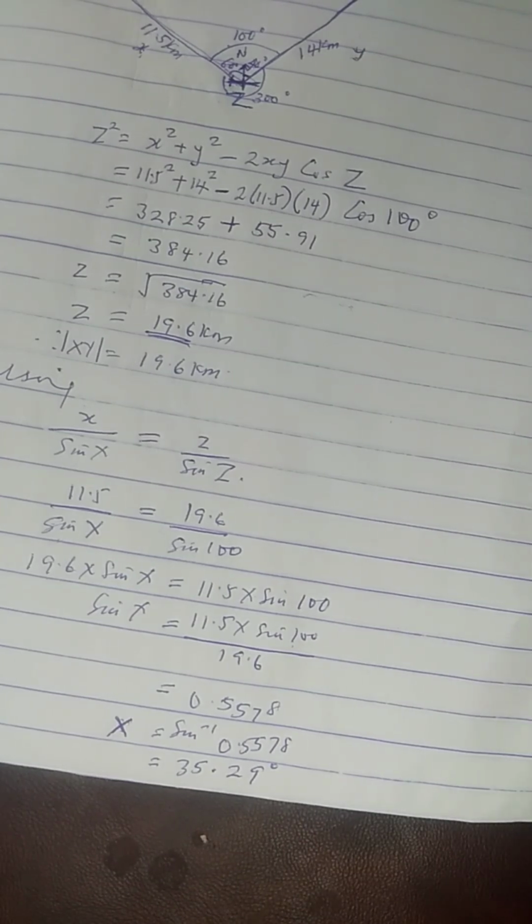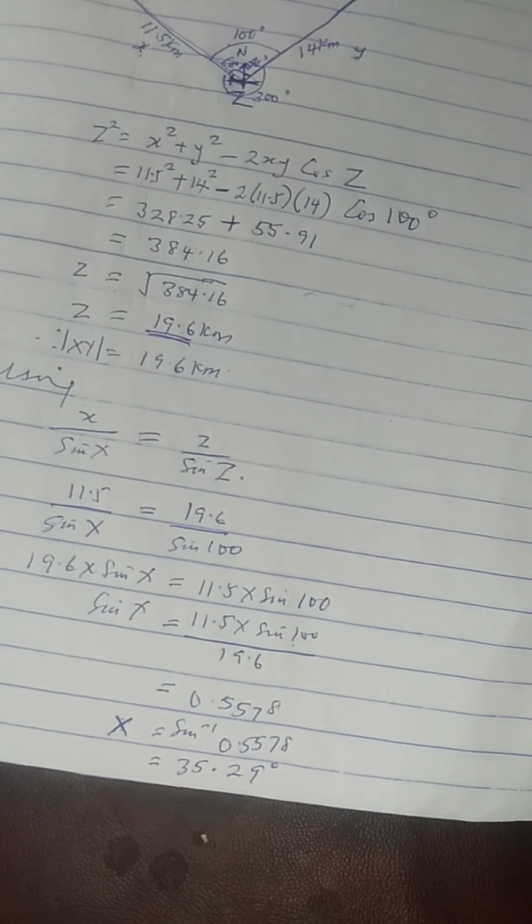So with this now, we can solve any question on bearing. First thing that comes to your mind is to draw a proper diagram. If you can draw a proper diagram in bearing, and if you understand your sine rule and cosine rule very well, then you'll be able to solve any question on bearing. You have to understand sine rule and cosine rule very well.